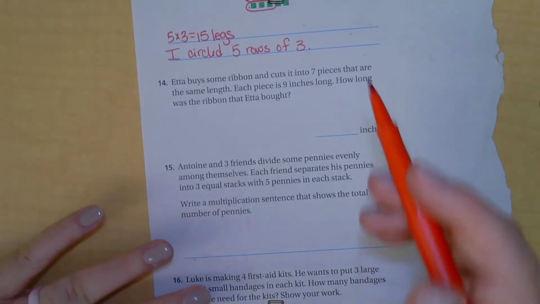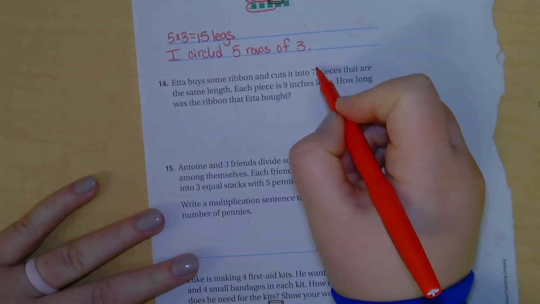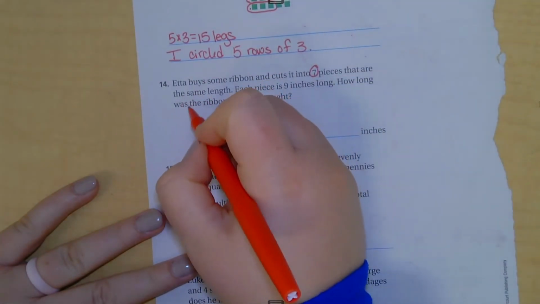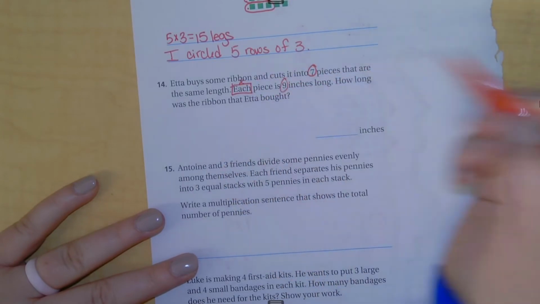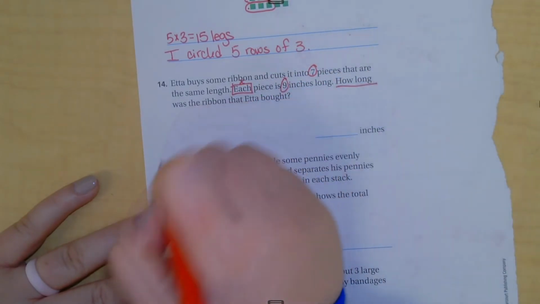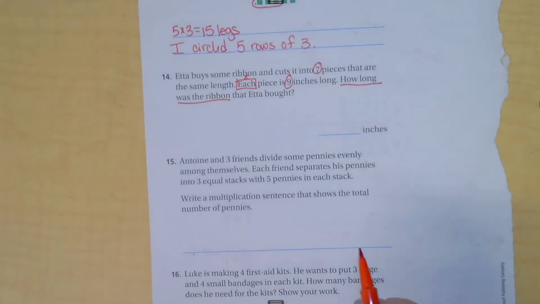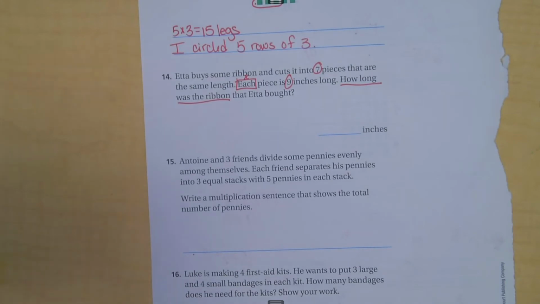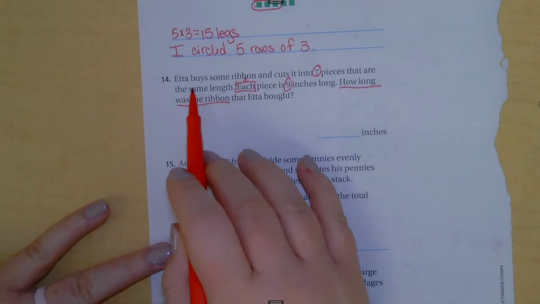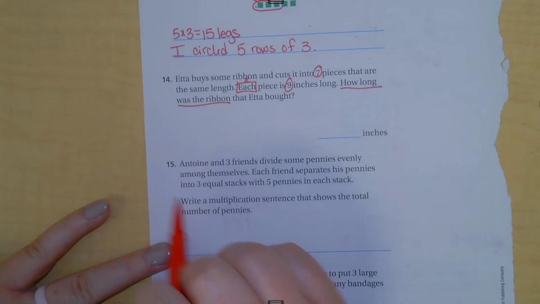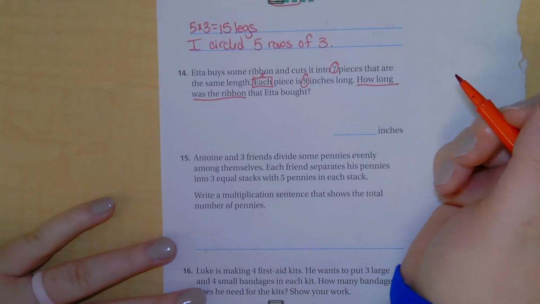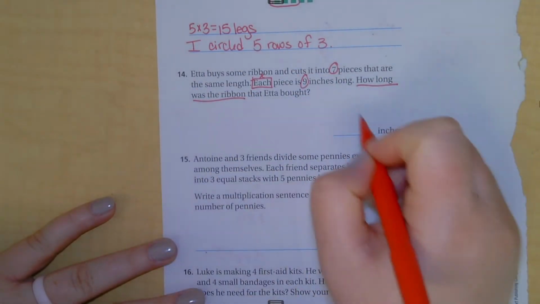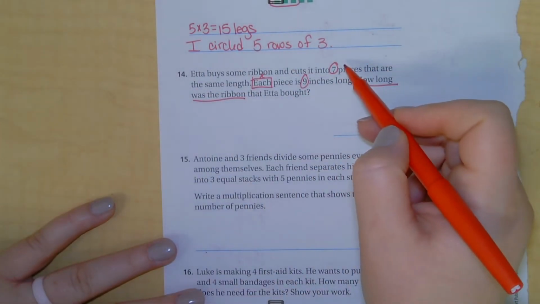Okay, Etta buys some ribbon and cuts it into 7 pieces that are the same length. Each piece is 9 inches long. How long was the ribbon that Etta bought? Okay, so the original ribbon is going to be all these 7 pieces put together.